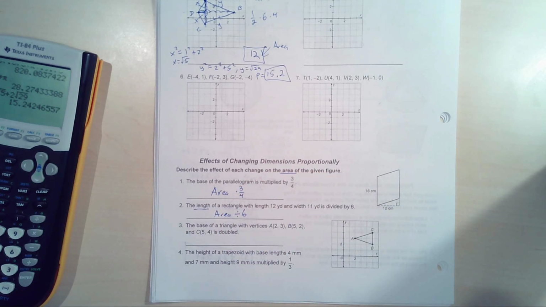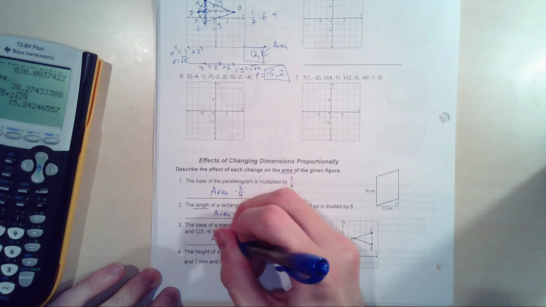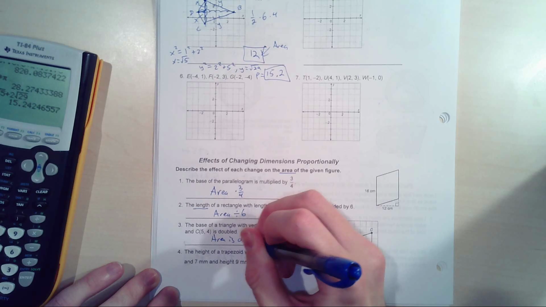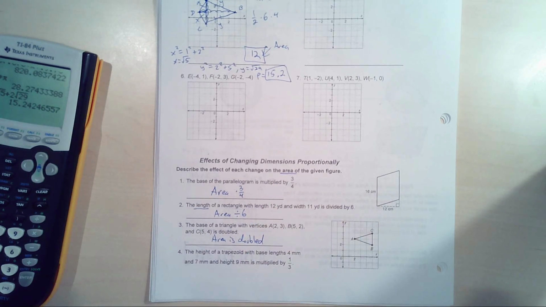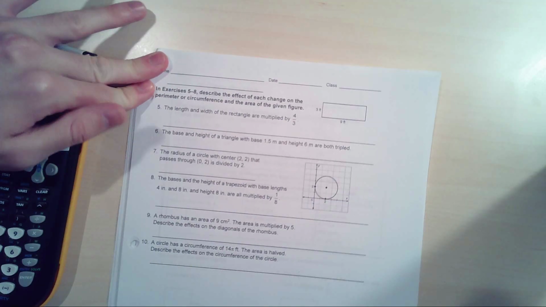Not much to it. I'm just going to do every single one of these because I think it's important. So if base is doubled, again, area is doubled. If you're only multiplying one length by a number, the area is also multiplied by that number. Same thing with this one. Area is going to be multiplied by a third. I don't have to really say much about it. Let's go on to the next page. Hopefully we have one that's a little bit harder.